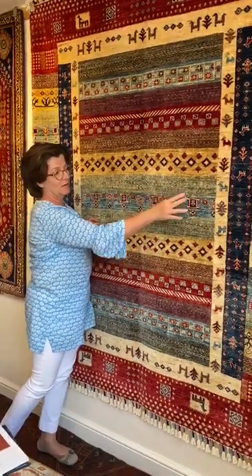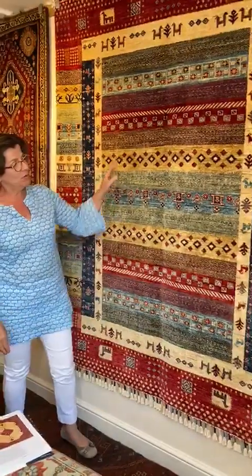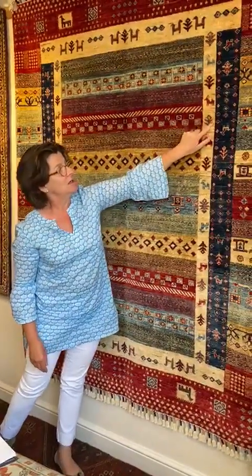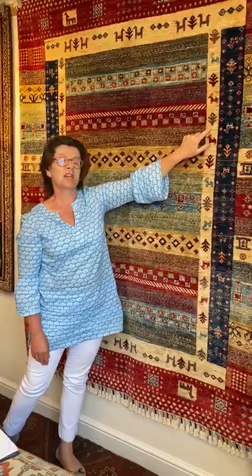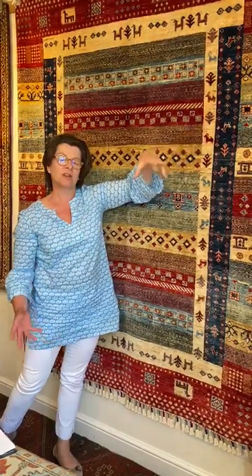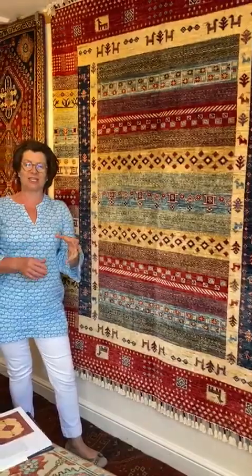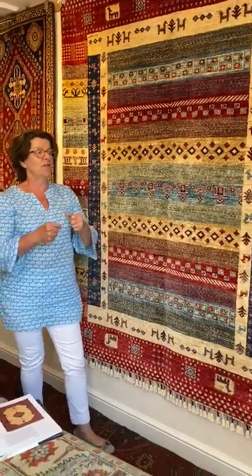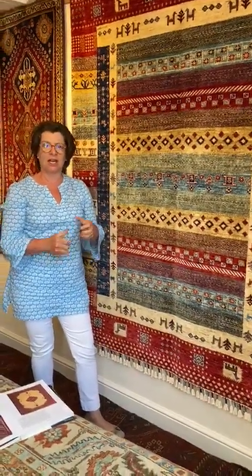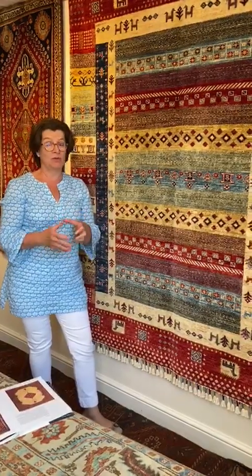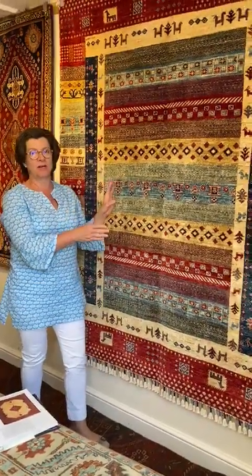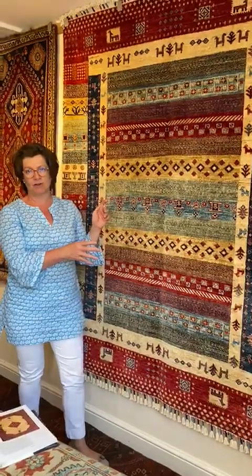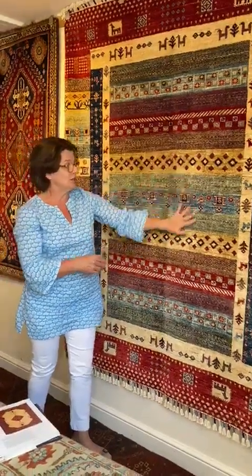And also, if you look here, these little symbols could be tree of life designs, which takes the concept of rug designing back to nature, with the tree of life firmly rooted into nature, which is where the nomadic people would have originally lived. So whoever designed this carpet was greatly inspired by the old tribal rugs from Central Asia.